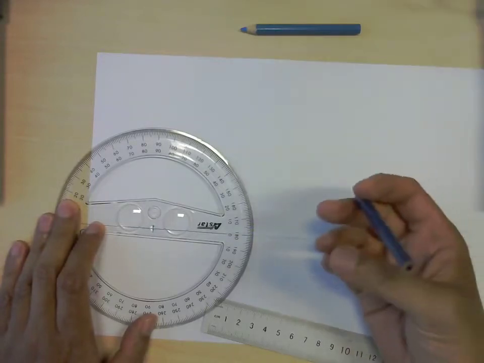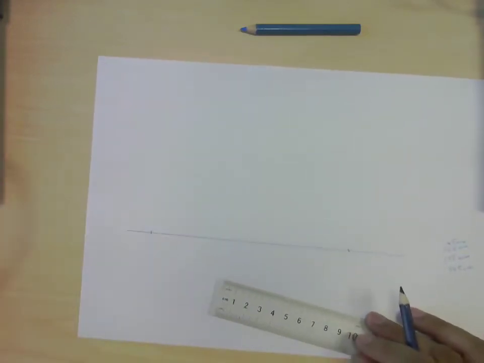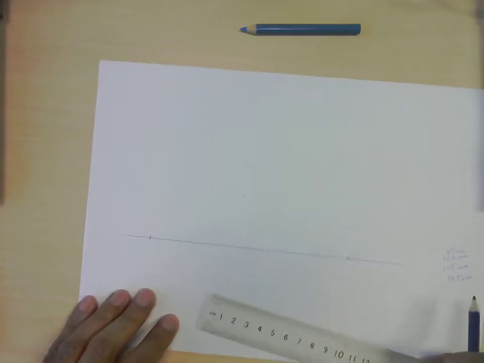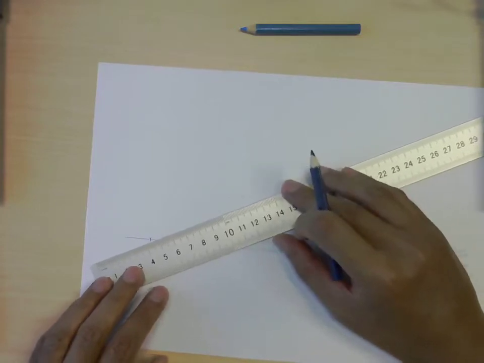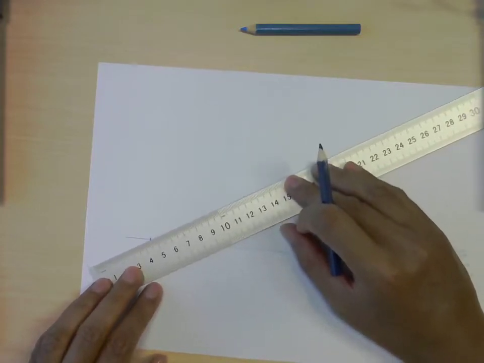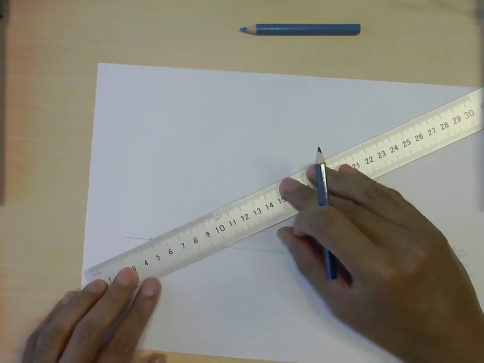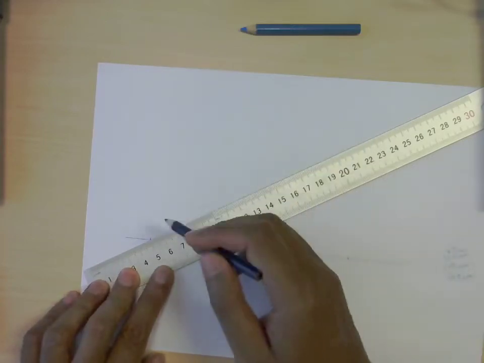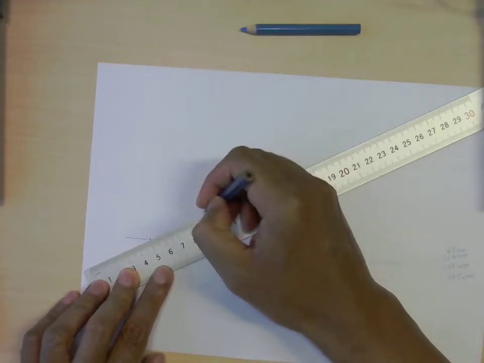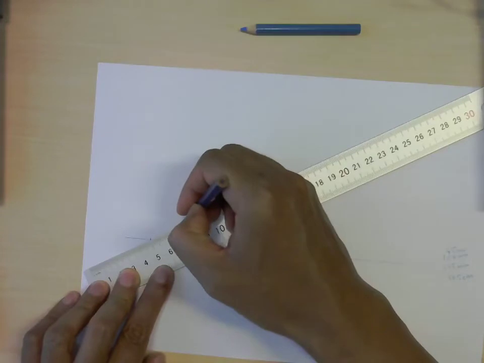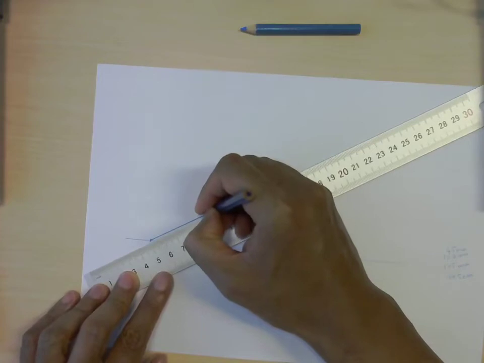I can choose a different color here. 30 degrees, and it's 4.5 cm. Okay, we just align this. So let's get 1, 2, 3, 4, 5, 4.5. So this will be the end.